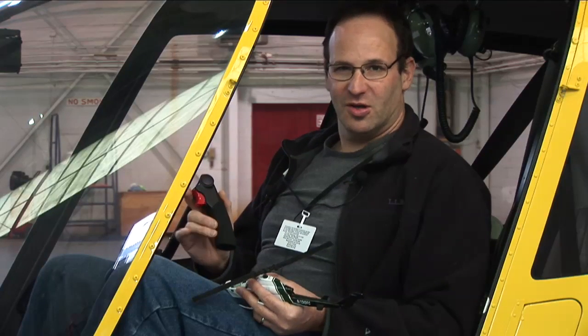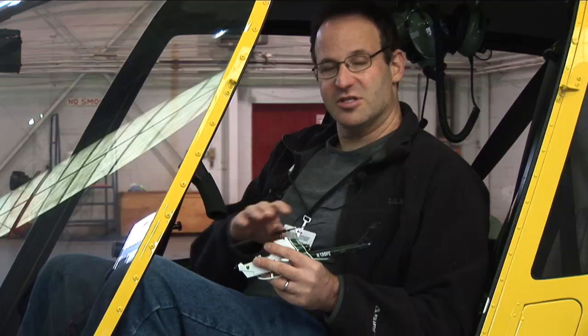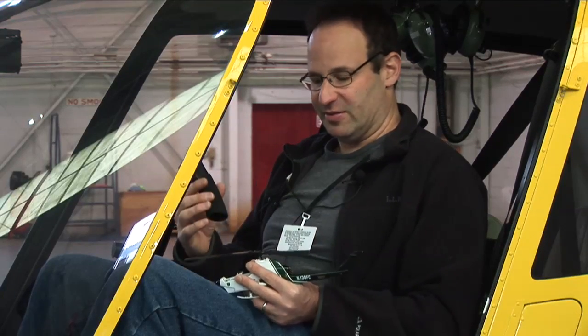So that's in my right hand, and we make very small movements with the cyclic. It's better to think about applying a little forward pressure to the cyclic rather than actually pushing on it. So with a little bit of forward pressure on the cyclic, the rotor system will fly itself into a new tilted position and the helicopter will follow.